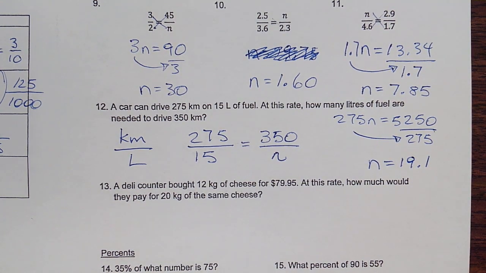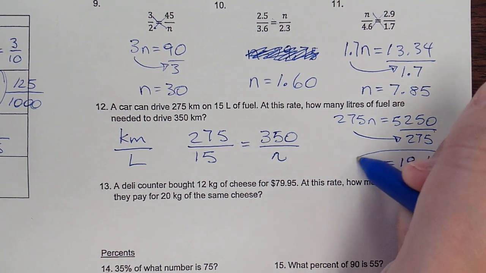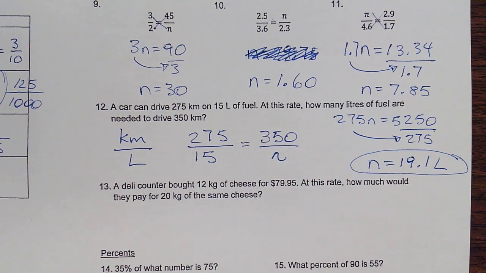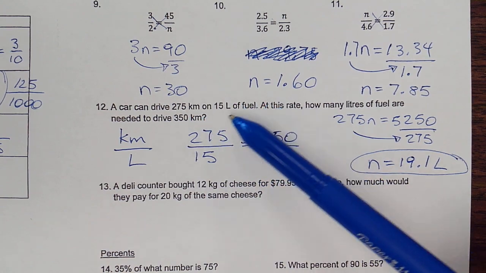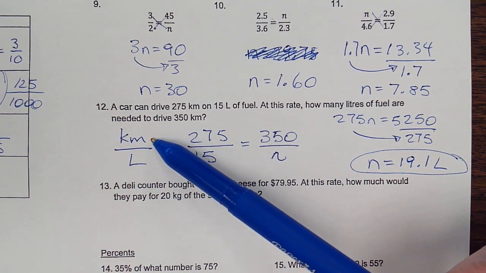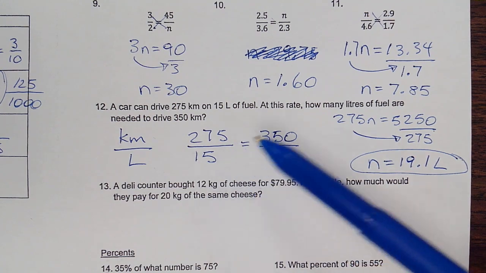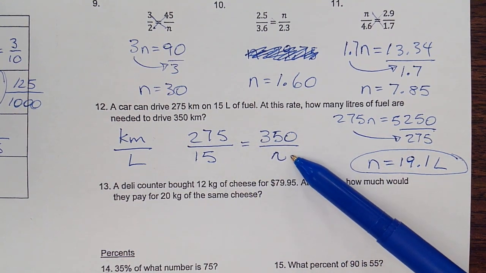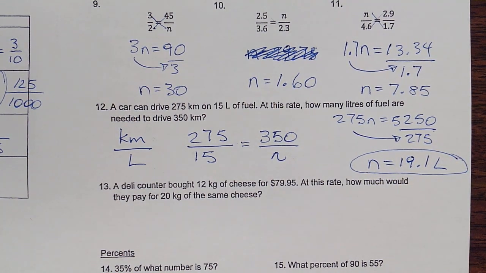What's my unit? It's gonna be liters. Yeah, how many liters are needed. So just perfect. Very nice explanation. So the key to doing these word problems is you have to be consistent with your order. So as Ira said, you're going to do kilometers per liter, then you have to do kilometers on the top, liters on the bottom, kilometers on the top, liters on the bottom. So then when you cross multiply and divide, you'll get your answer in liters.